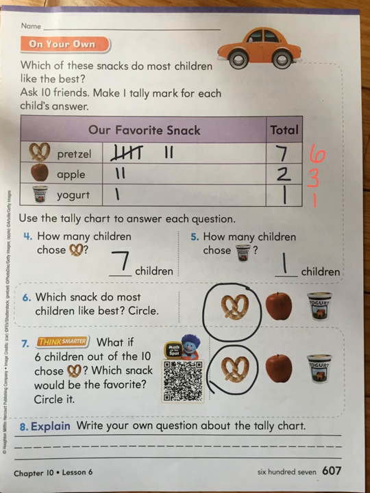Now let's look at number 8. Explain. Write your own question about tally charts. This is something I want you to do at home. I want you to tell an adult or another sibling or friend how you would come up with a question, or what question you would use about tally charts or about this tally chart. Could it be, how many children chose apples?